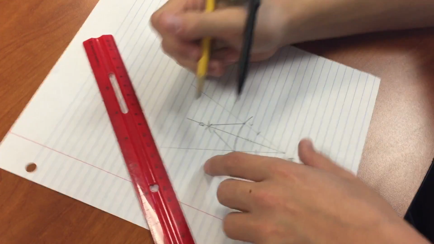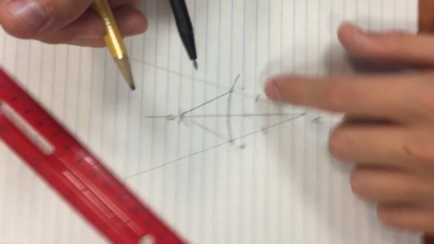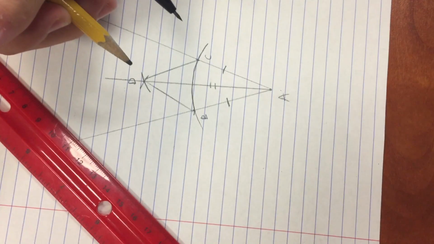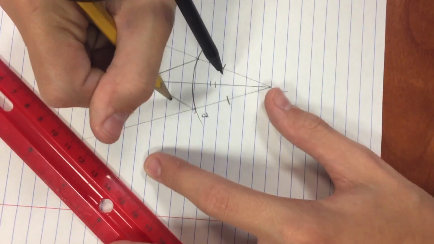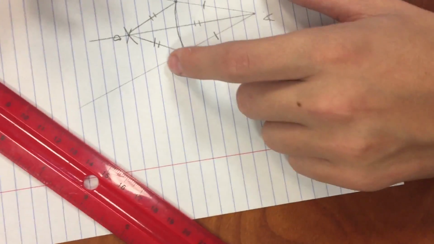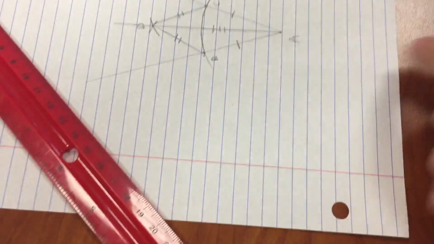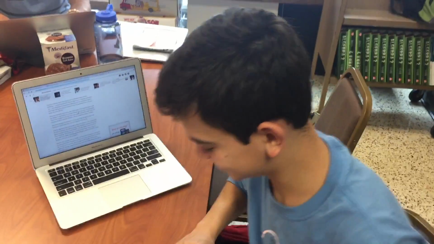And before you can put this, you have to say that BD is congruent to CD, also because circles have congruent radii. Then finally, you can say that DA is congruent to DA because of reflexive. Nice job, Andrew. Thank you. This is Andrew Glass, and he just constructed an angle bisector.